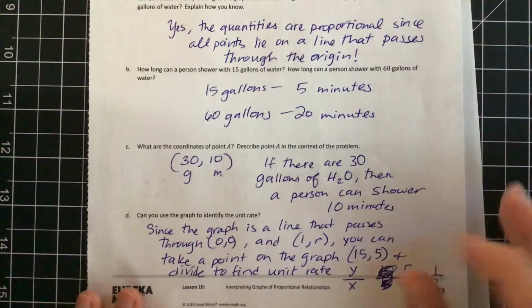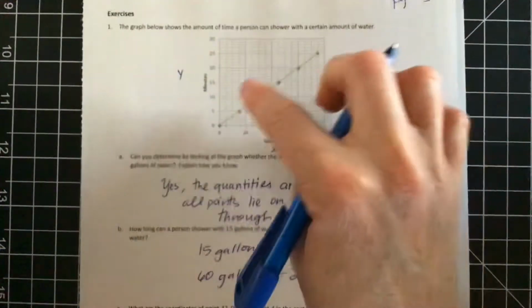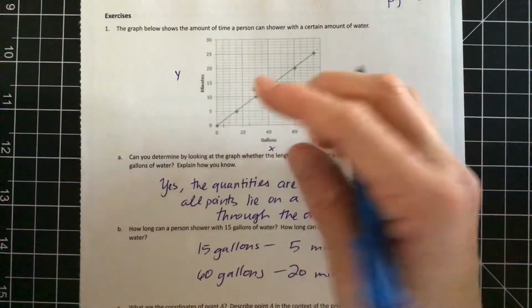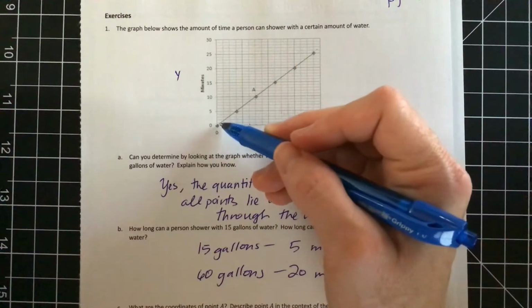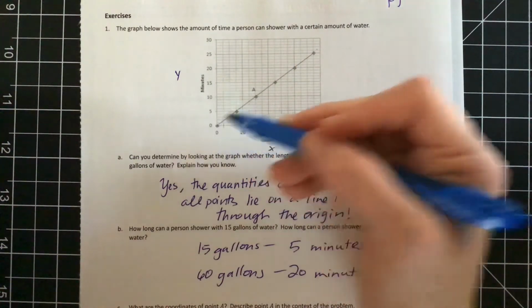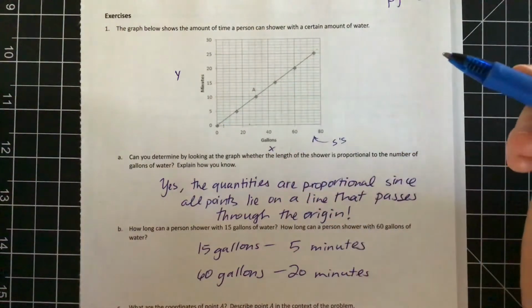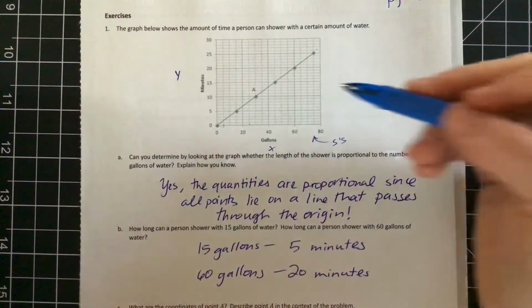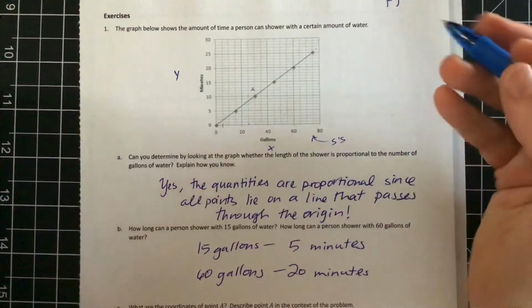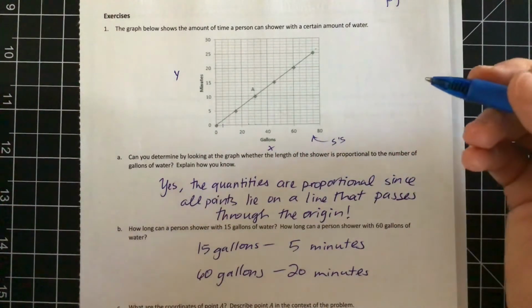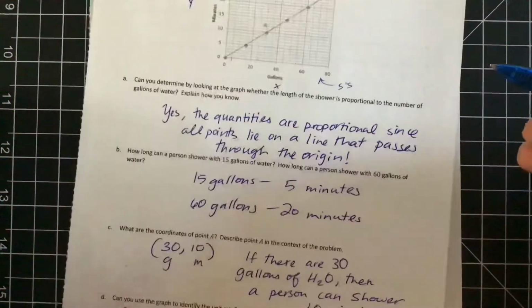So that answer is kind of confusing because you cannot just see it on the graph because we don't go that small. We're already scaling by 5, so 1 would be really hard to figure out where it would be on the graph. But you can use the other points and divide to figure it out, right? Dividing y divided by x.